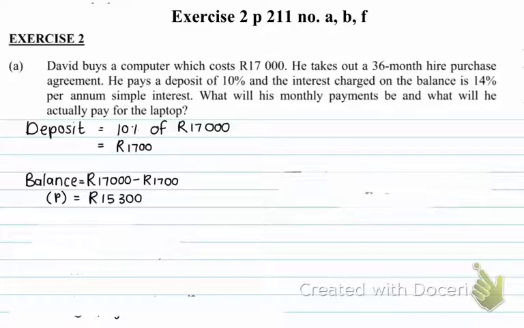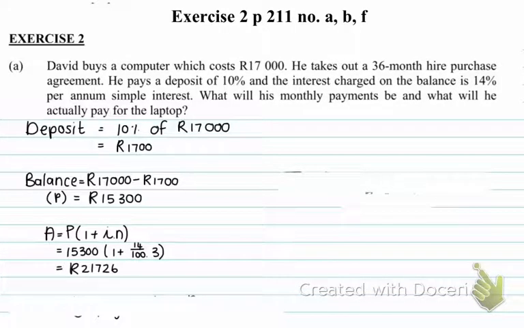Alright, we know that hire purchase is always simple interest, therefore I use the simple interest formula. We know the value of P will be 15,300 Rand. I will be the interest rate, which is 14%, that you can put in as a decimal or as a fraction, and N must be in years. Now 36 months is 3 years. If you calculate that, you will get an answer of 21,726 Rand.